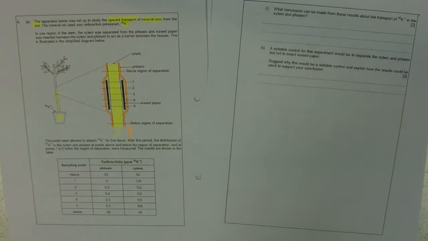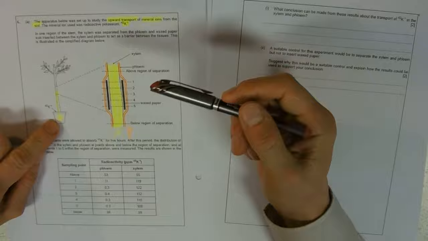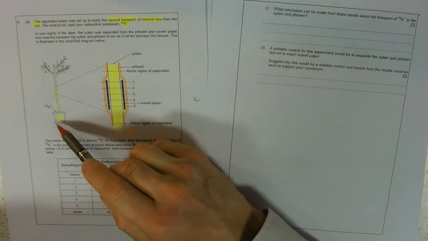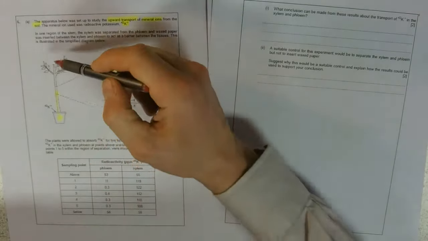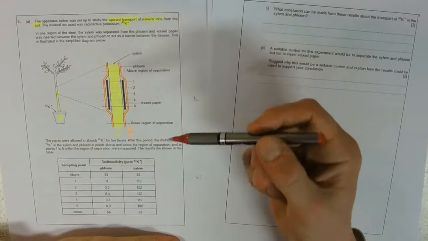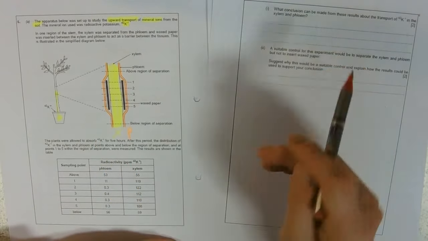So what do you already know about or think about? We think about xylem. It contains water, so water going up from the roots to other parts and then being transpired out of the leaves, and minerals dissolved in them. So that's kind of what we already know.